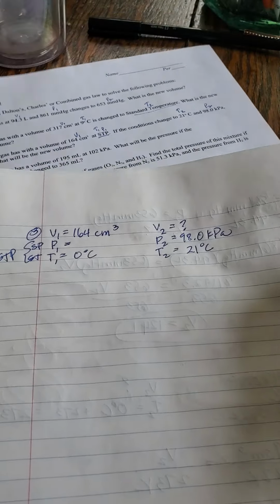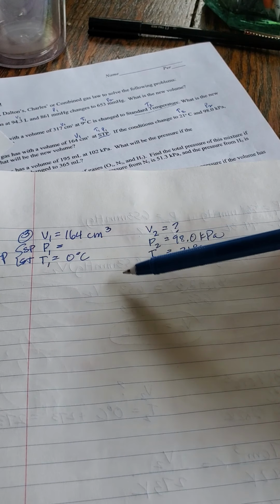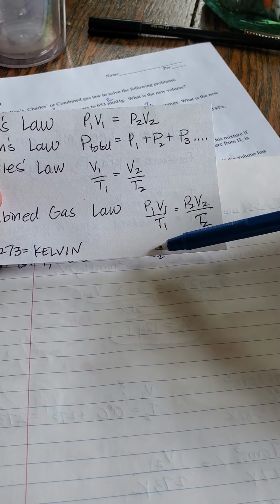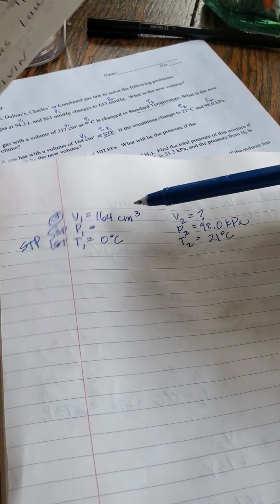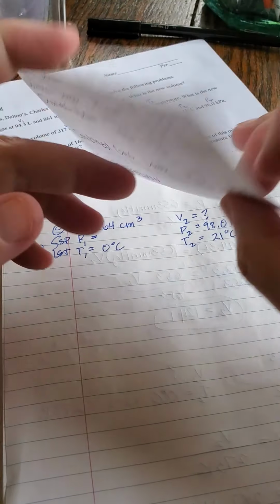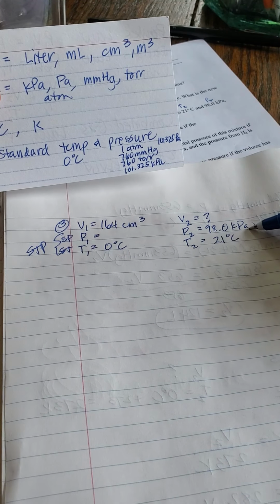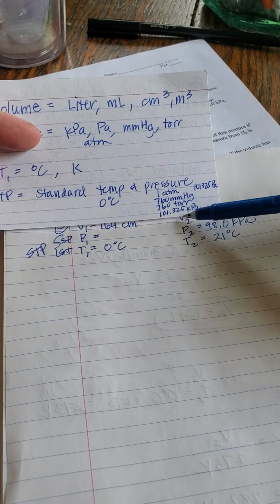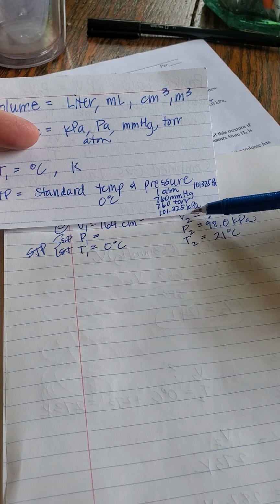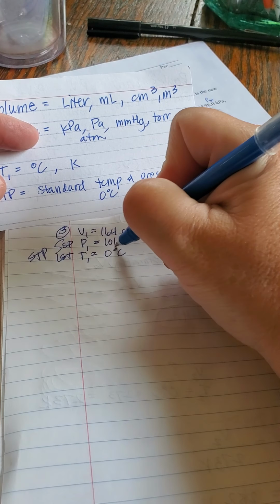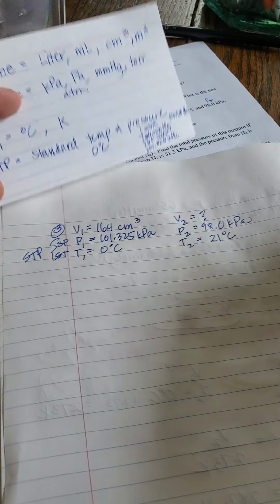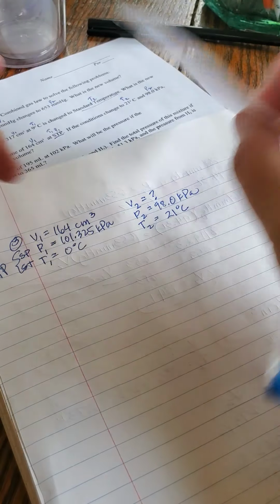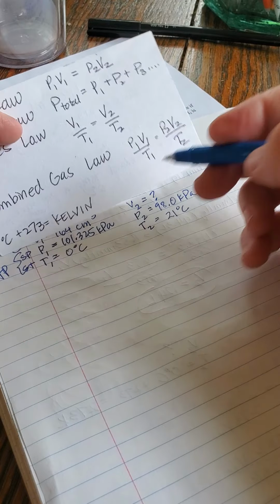Okay, so now I can tell that this is my combined gas law. So this is going to be this bad boy right here. I don't have my standard pressure written down because I wanted to match it. So if this is kPa, then I'm going to look at the standard pressure. Which one gives me kPa? It's this one. So I'm going to be 101.325 kPa.